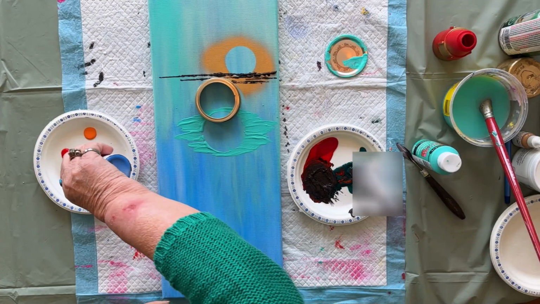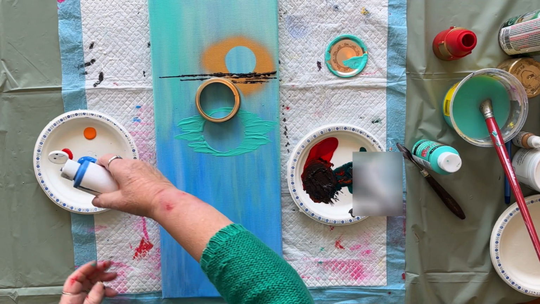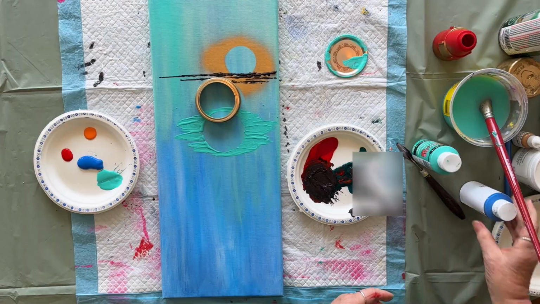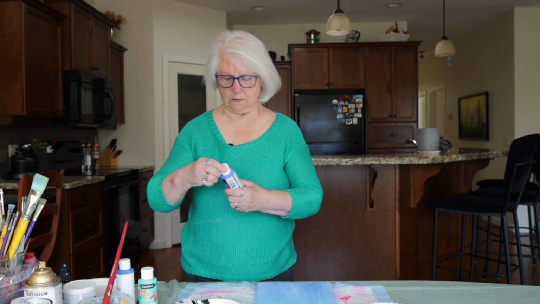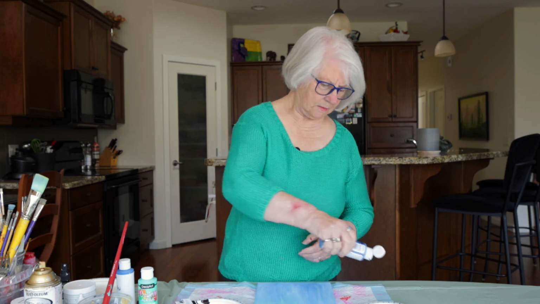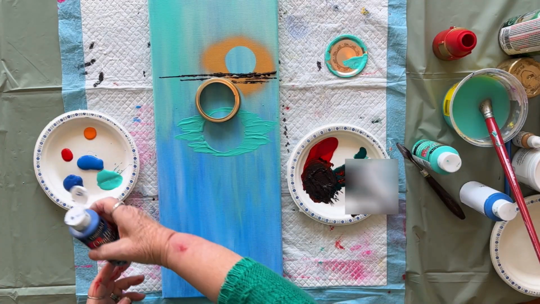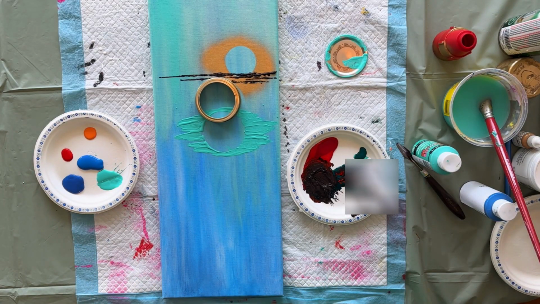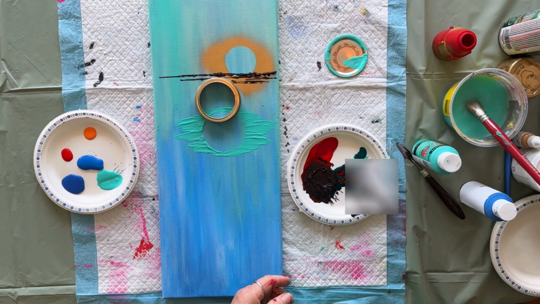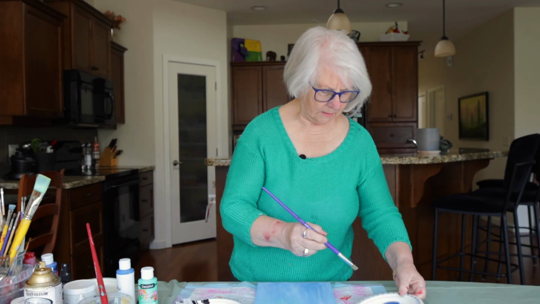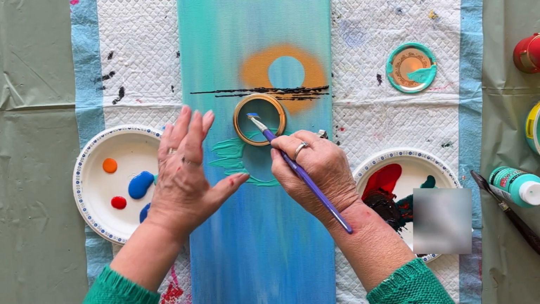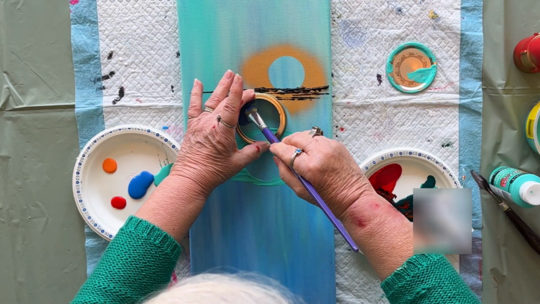Nice cool blue. Even do it darker than that. The navy blue I think is better. Oh, it's the same one. Okay, we'll do that one. And I'm going to be doing the inside of that circle. And I'm going to paint that circle.